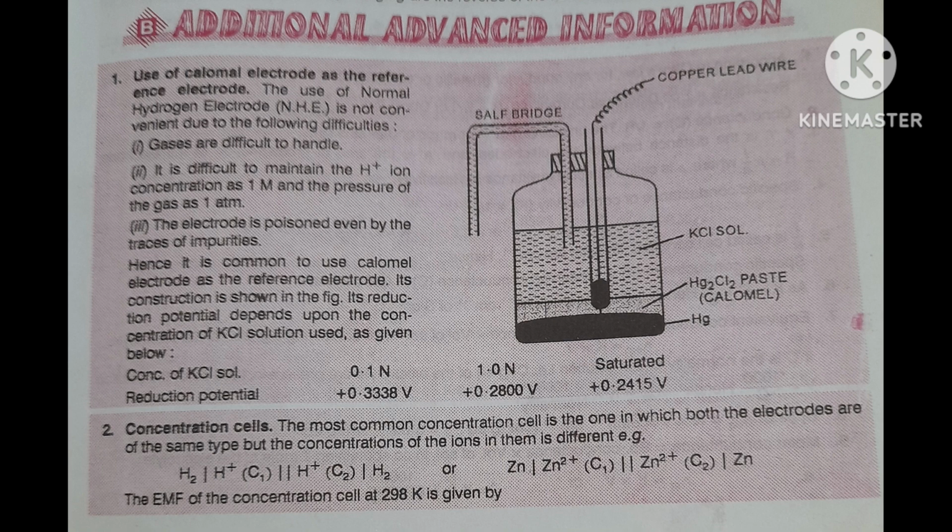Then the E cell value you can measure directly by the potentiometer.